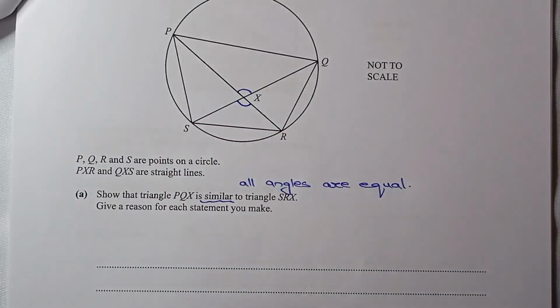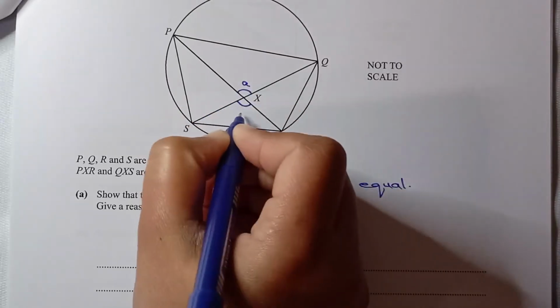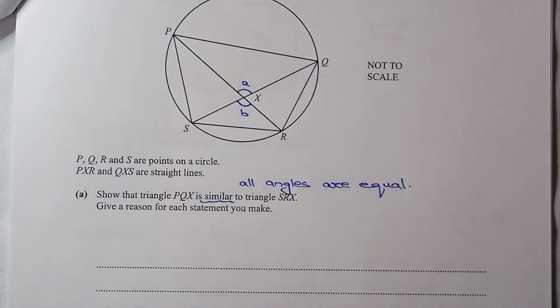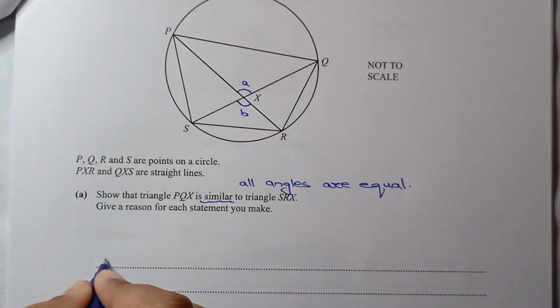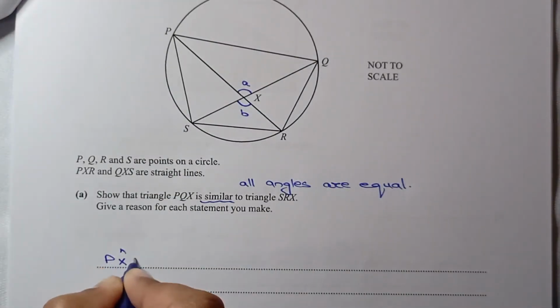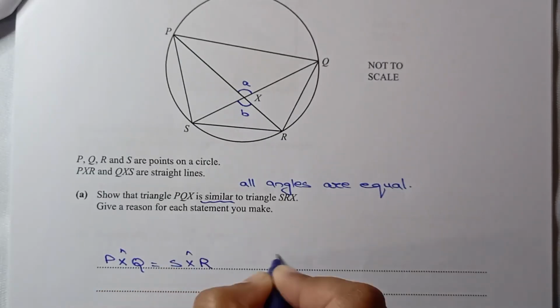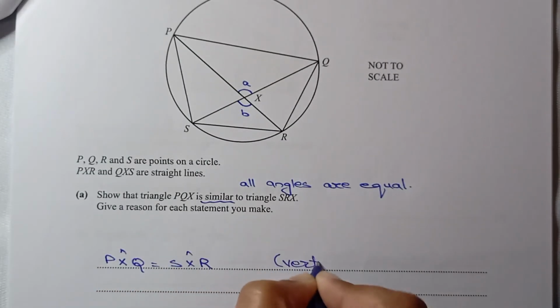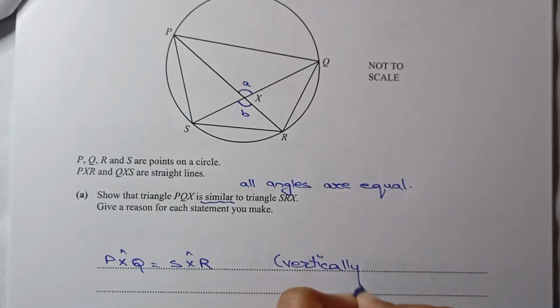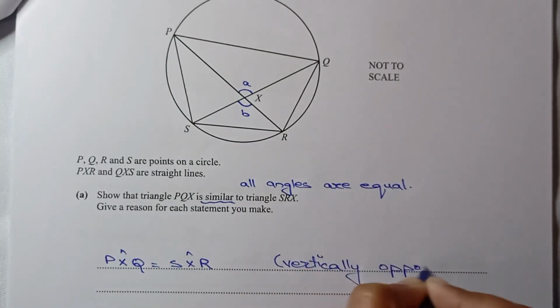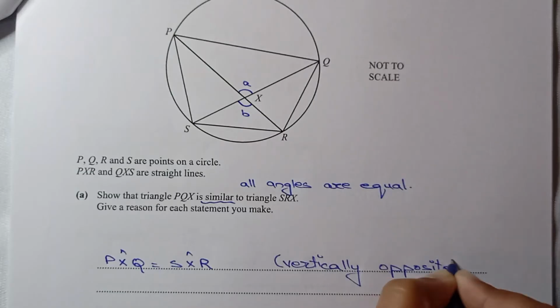So let me say this angle is A. So these two angles are same because these are vertically opposite. So we can say that the angle PXQ would be equal to SXR because vertically opposite angles are equal, right?